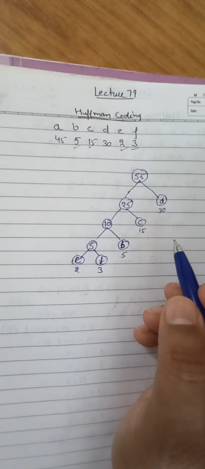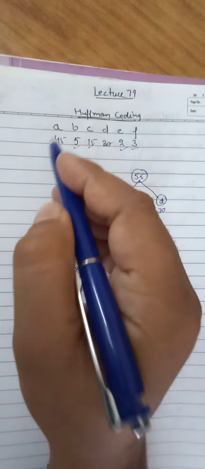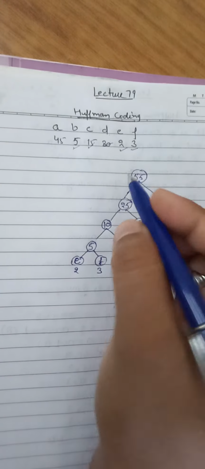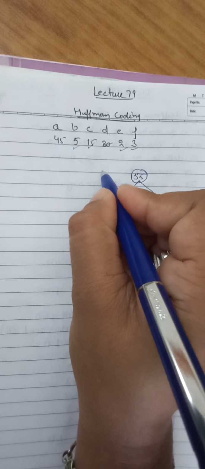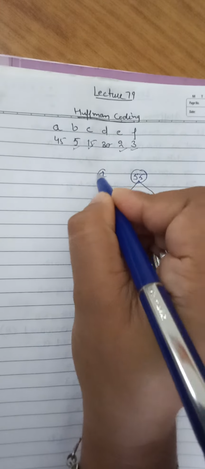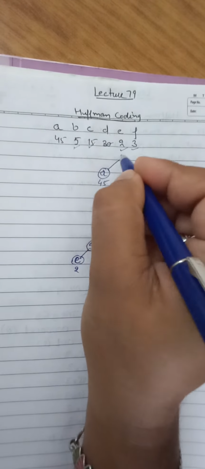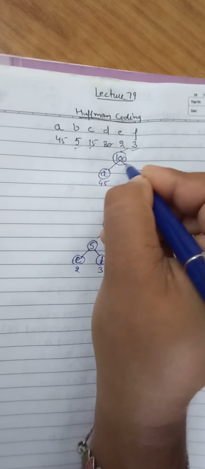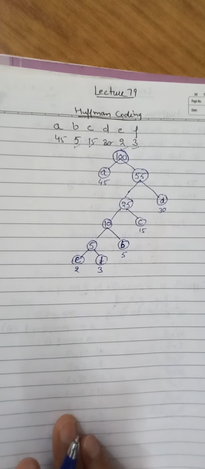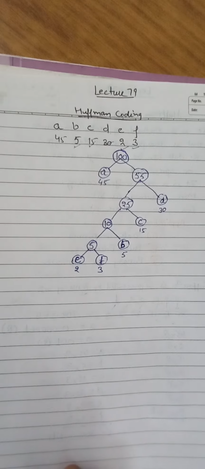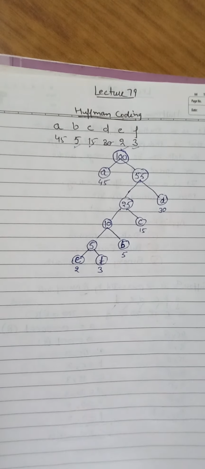Now what is left? 45, which belongs to A. So we write here A, which is 45. So we make it, and it will become 100. So now our tree is ready. Now we will do the coding.